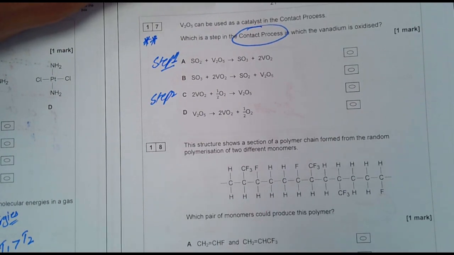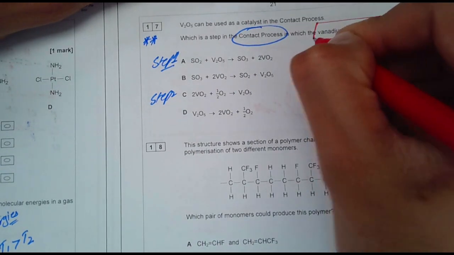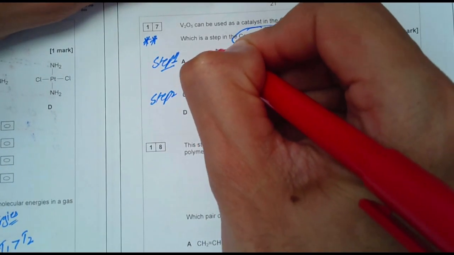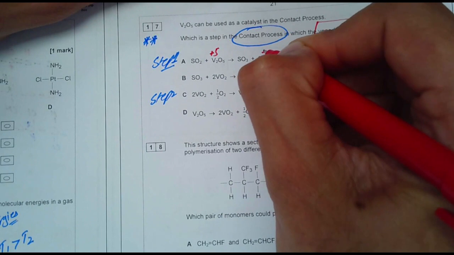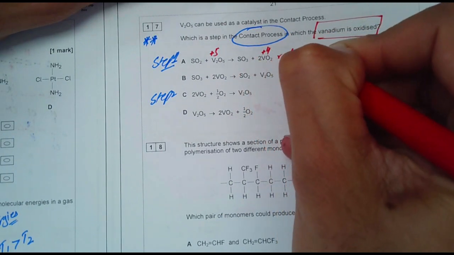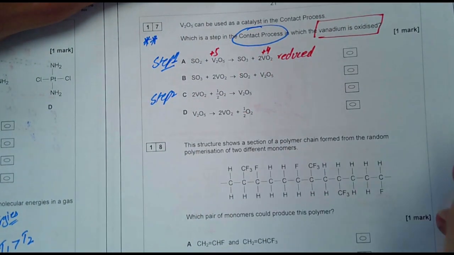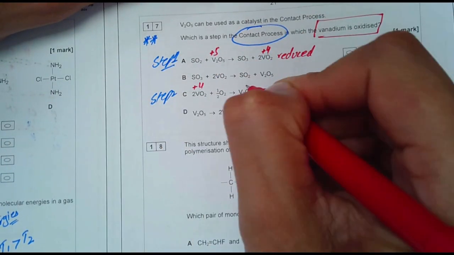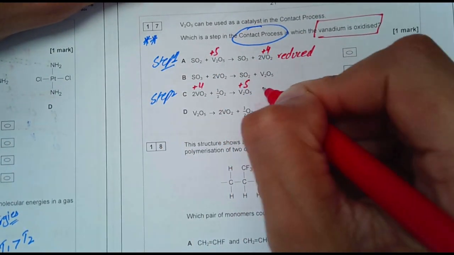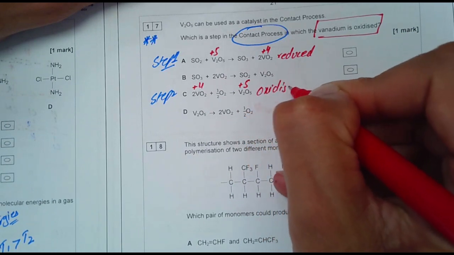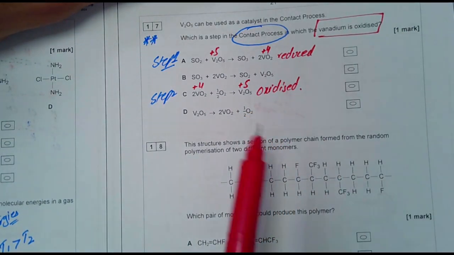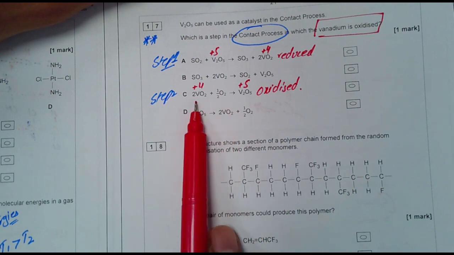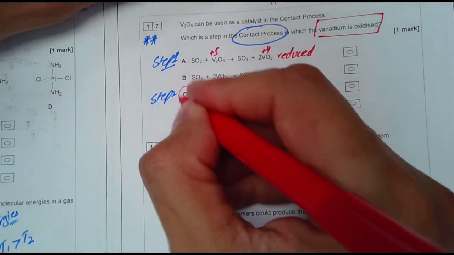In the first case, I can see here vanadium is +5, here it is +4. So this is reduced. If I look at option C, here it is +4 and here it is +5. So it has been oxidized. And I can also see here because it has gained another oxygen. So the answer in this case will be C.